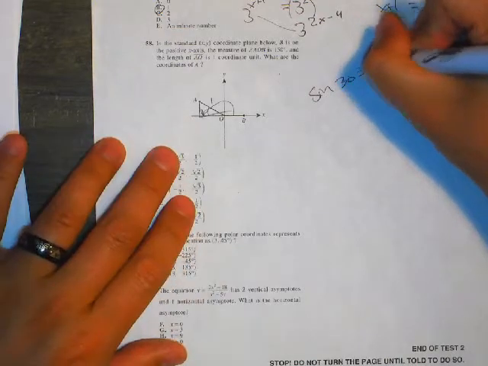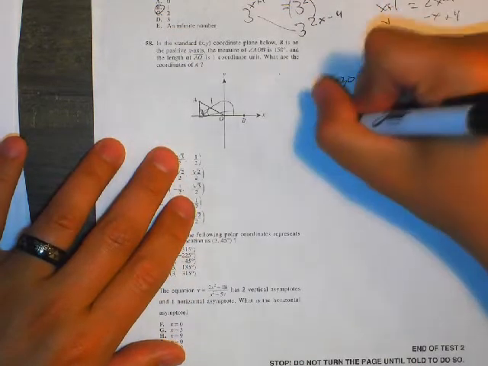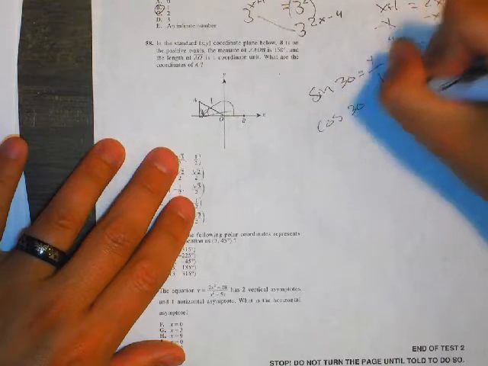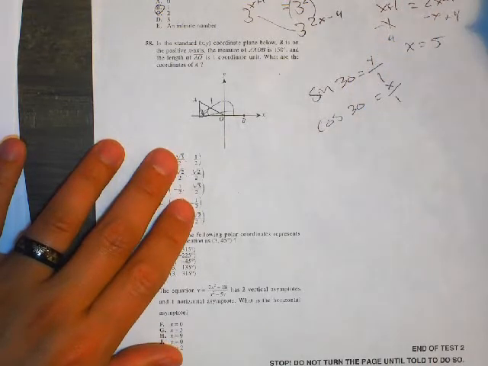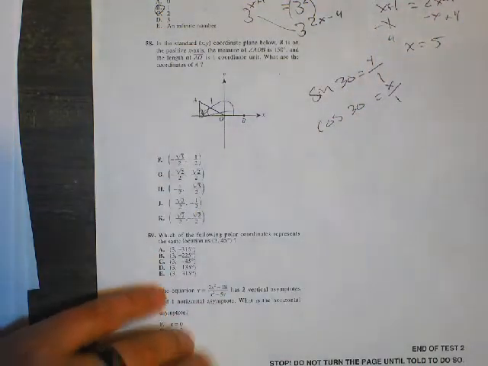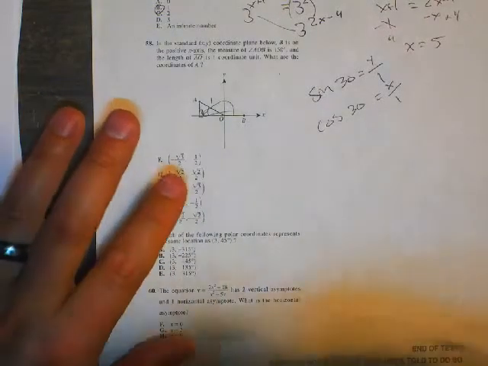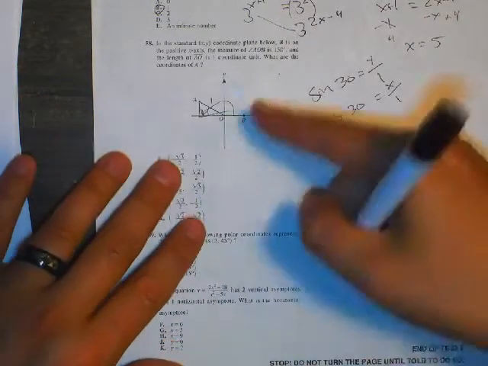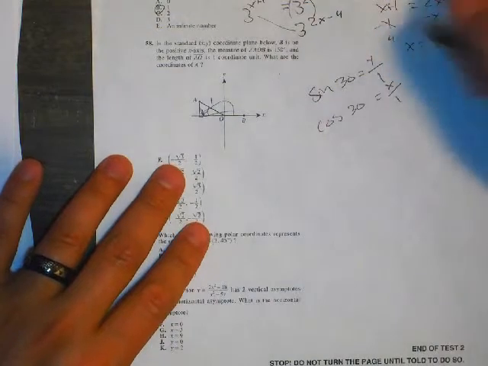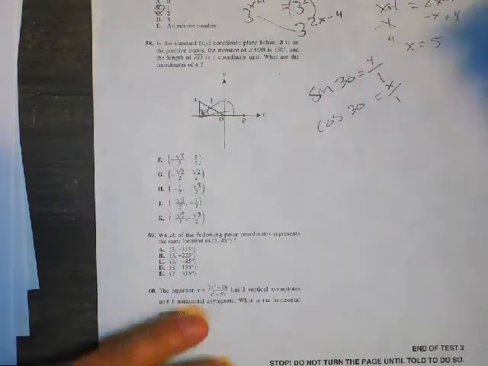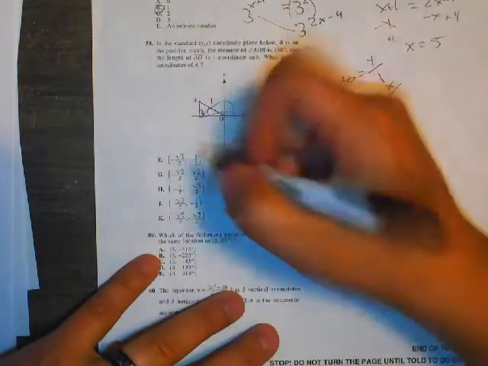In the standard xy coordinate plane, B, positive axis measure AOB is 150, length AO is 1. What are the coordinates of A? Well, since this is 150 degrees, that lets me know that this is 30 degrees, and since we know that this is 1, we could do SOHCAHTOA to find our coordinates.